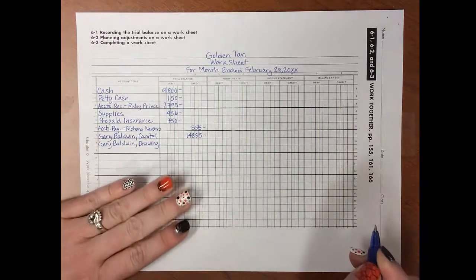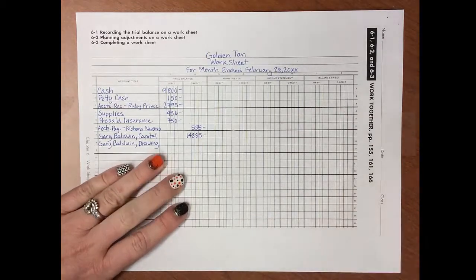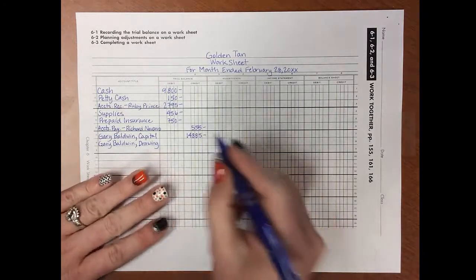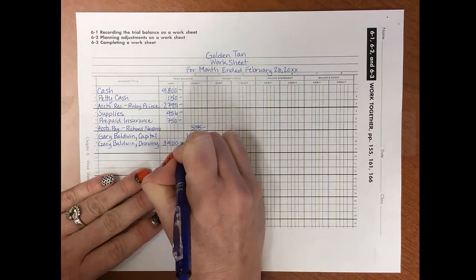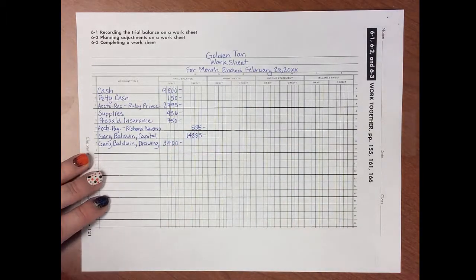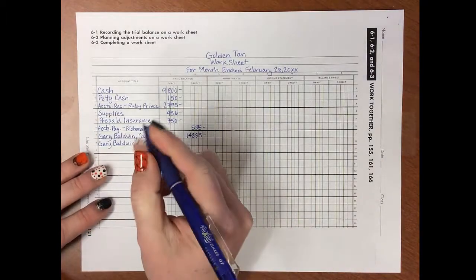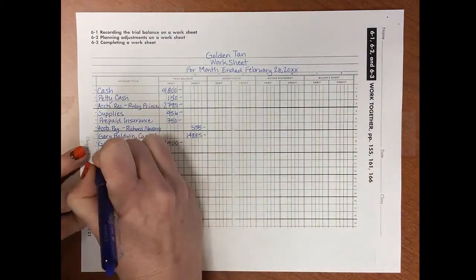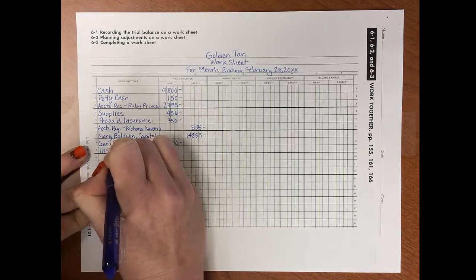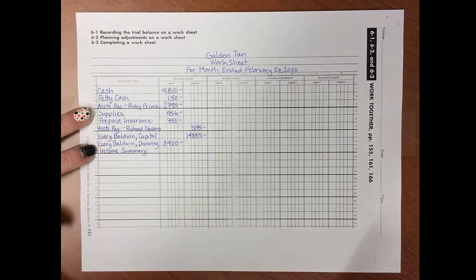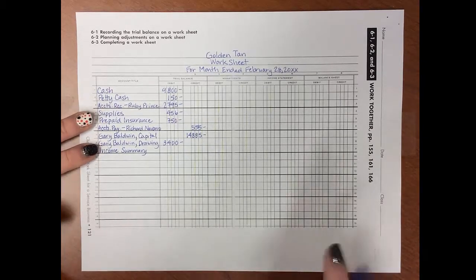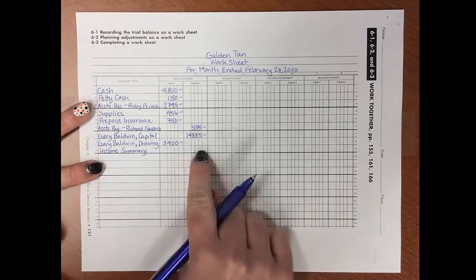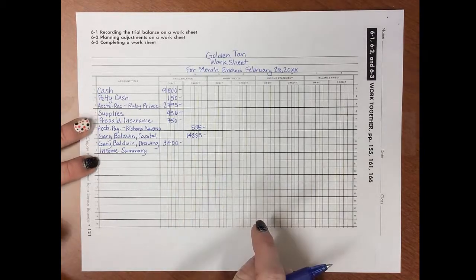The normal balance of a drawing account is debit, and our balance is $3,400. Then we have an account called Income Summary. This account we have not used before. We'll learn what that does in a couple of chapters. It has a balance of 0, so we just leave this line blank.